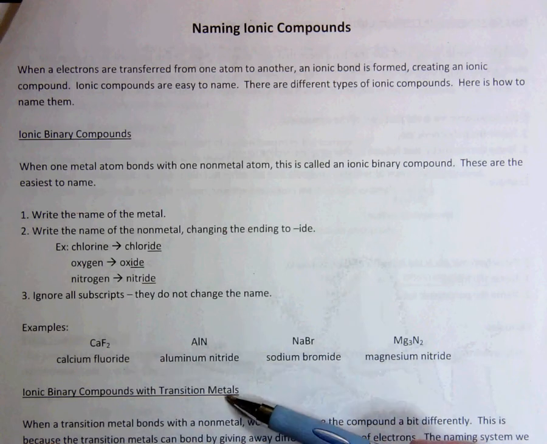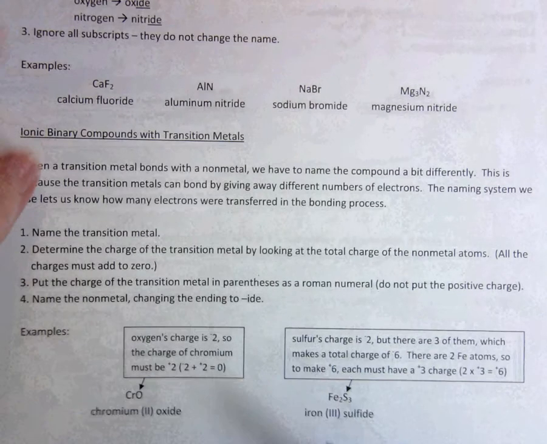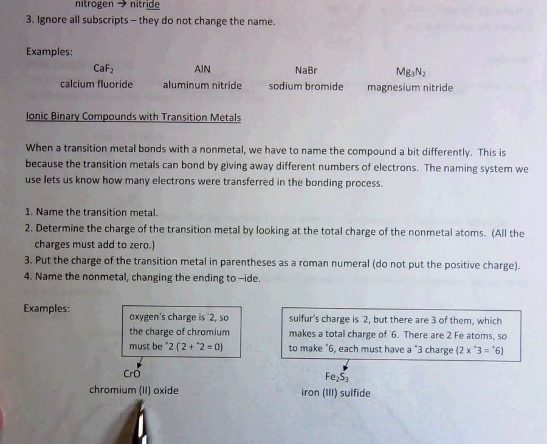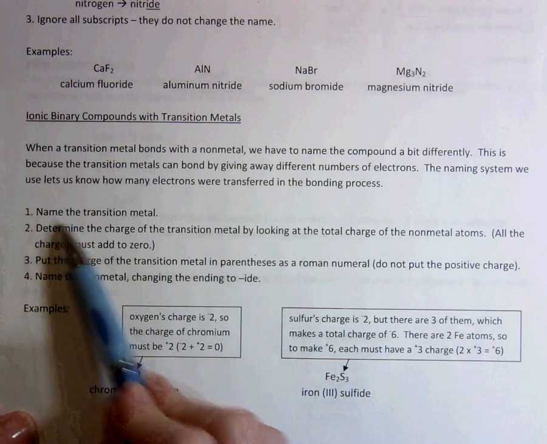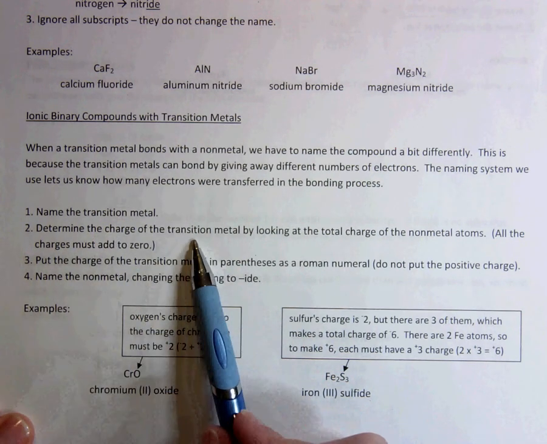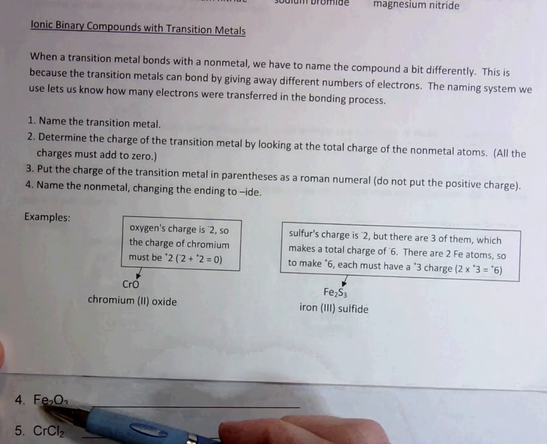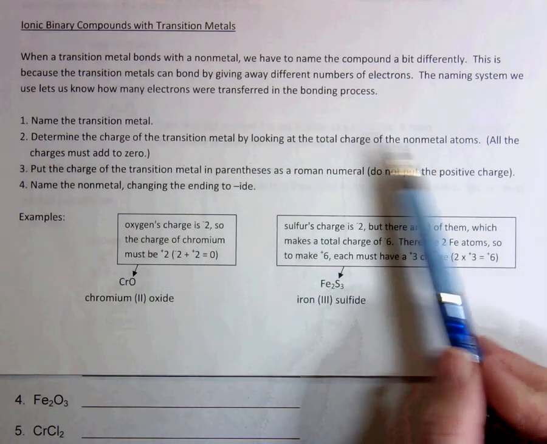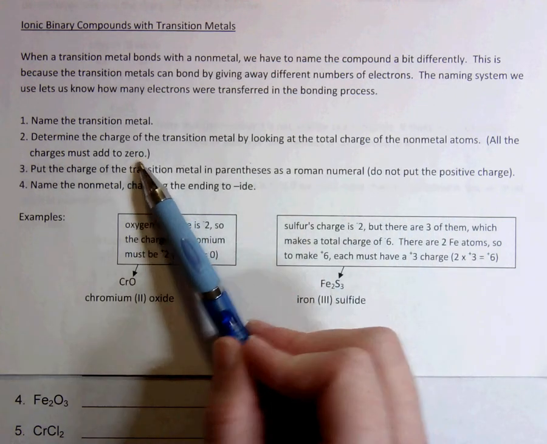Now, when you come down here to the transition metal questions, right here, this changes things a little bit. You're going to have to do something a little bit special, and you're going to use Roman numerals to do this. So it shows you here, again, you're going to name the metal just like you did before, but then you have to determine the charge of the transition metal, which is that first element in your compound, okay? So you're going to determine the charge of that metal by looking at the total charge of the non-metal atoms. Because all of your charges have to add to 0, you'll be able to figure this out.